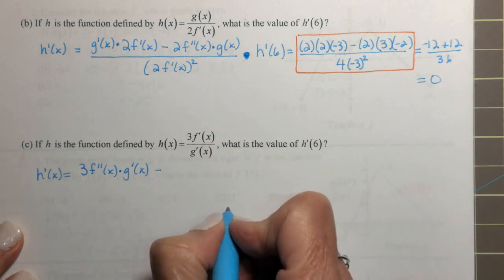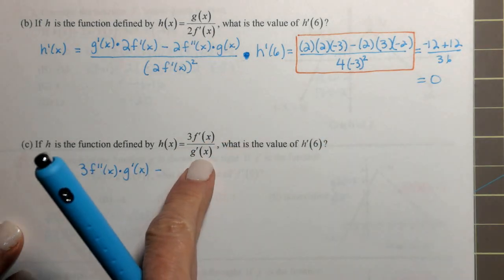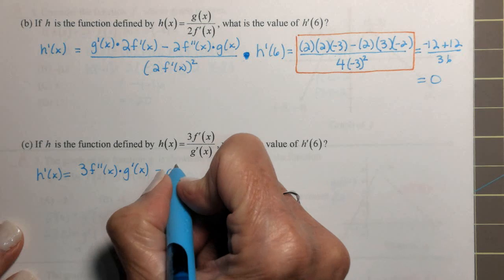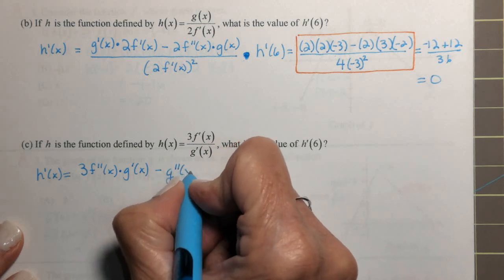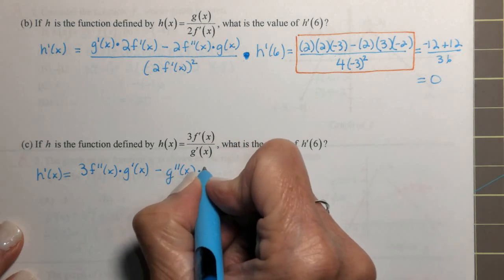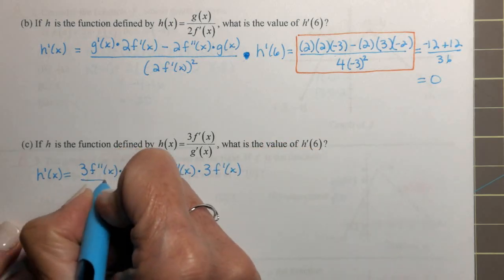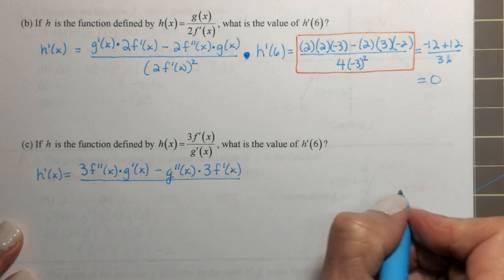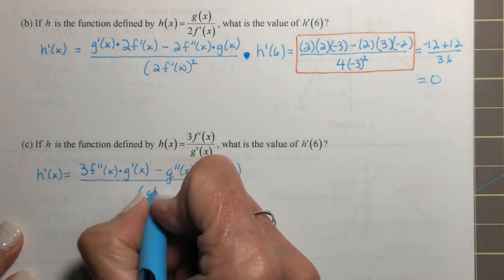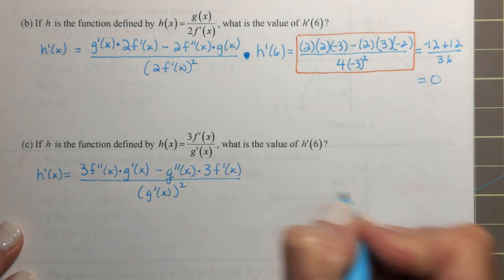Minus is in the quotient rule. Go to the bottom, take its derivative. The derivative of the bottom is g double prime of x, multiplied by the top left alone, all divided by the bottom left alone, but squared.